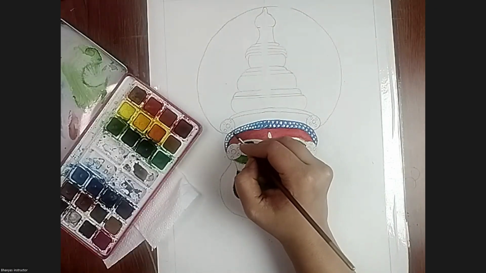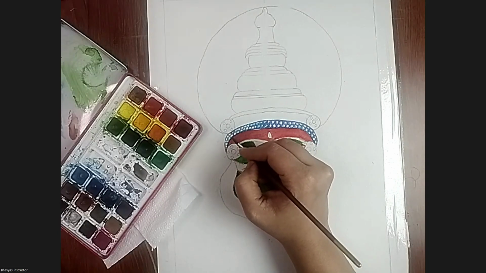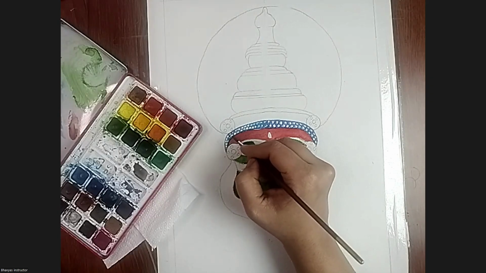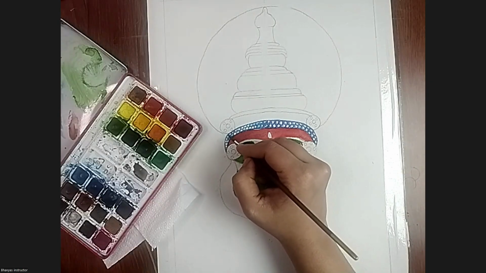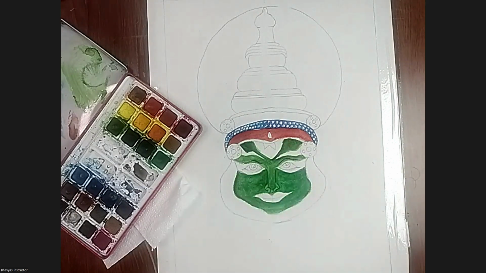I'm using 6 number brush, color sky blue. Do this one.